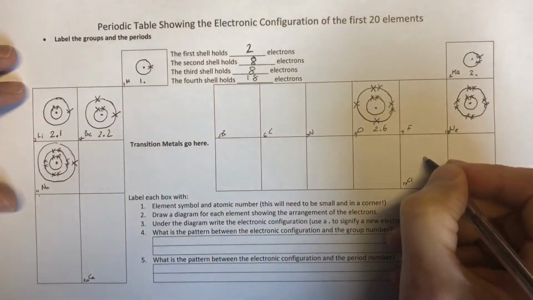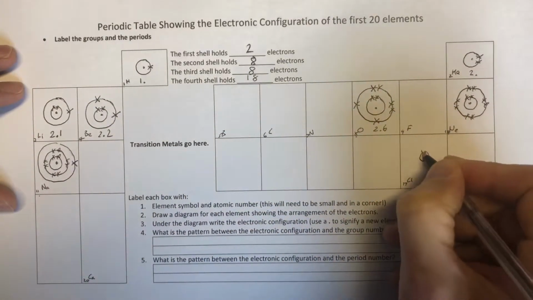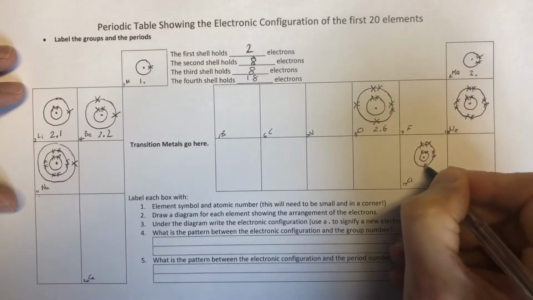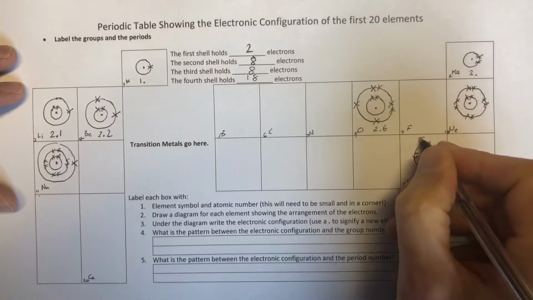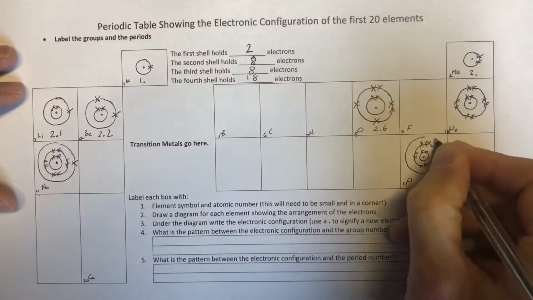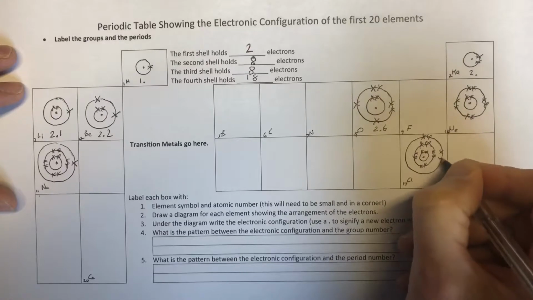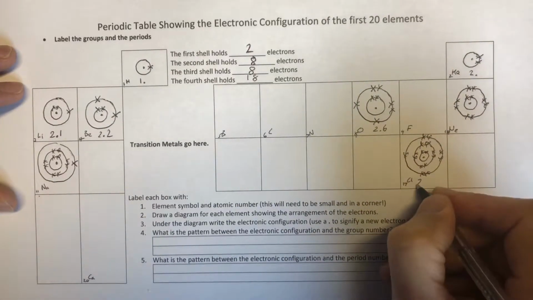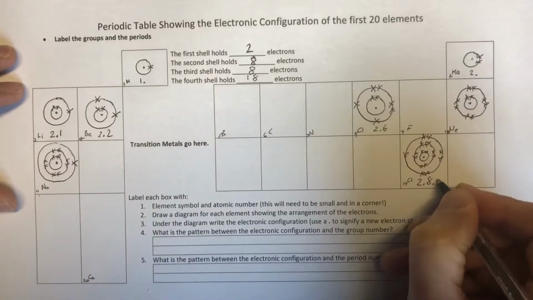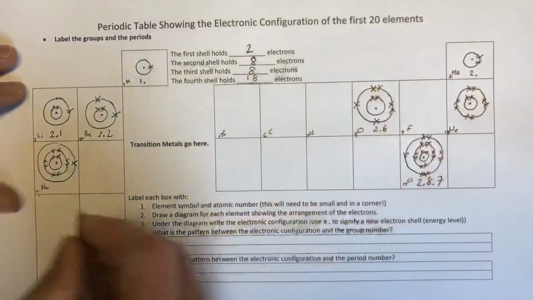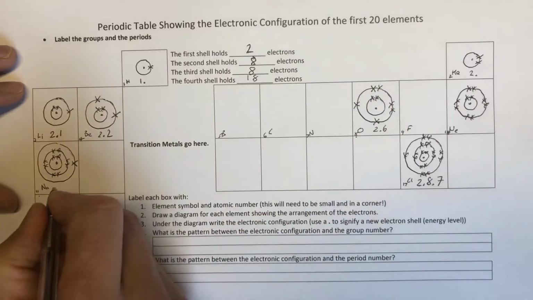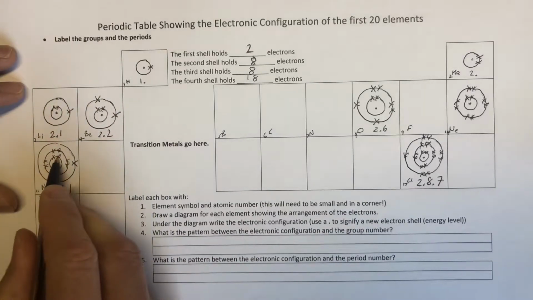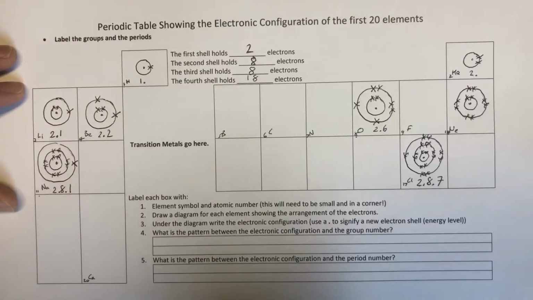Let's do chlorine, 17. 2 electrons on the first shell, 1, 2. 8 electrons on the second shell. 2 and 8 makes 10, which means that this third shell, which we now have to have, must have 7 electrons on it. 2, 4, 6, 7. Writing the electronic configurations of these now. 2.8.7. 2 on the first shell, 8 on the second, 7 on the third. This one down here, writing the electronic configuration. 2 on the first shell, dot 8.1. 2, 8, 1.